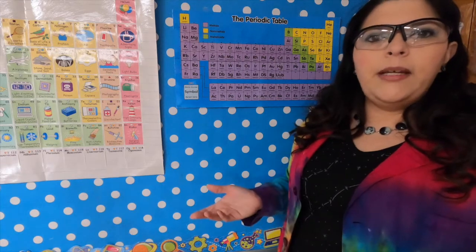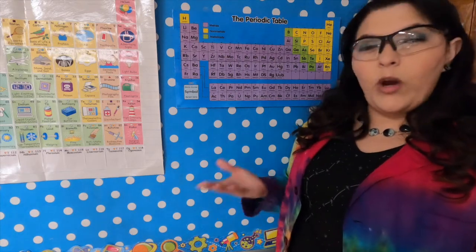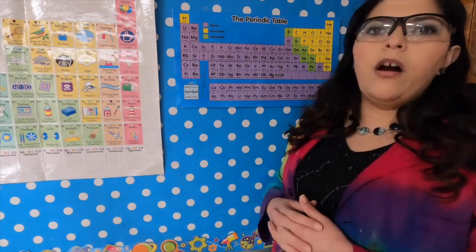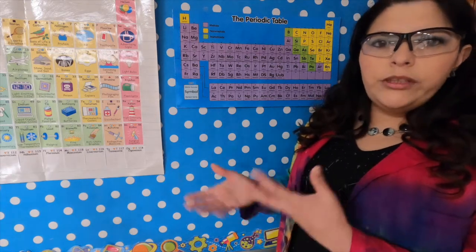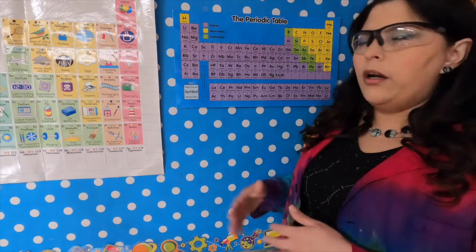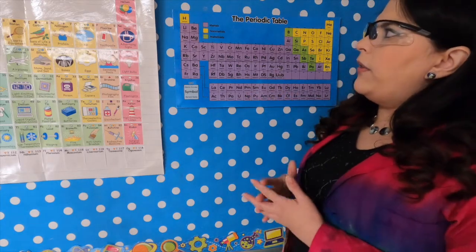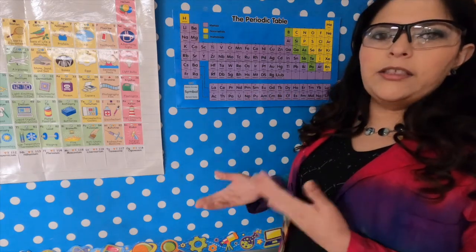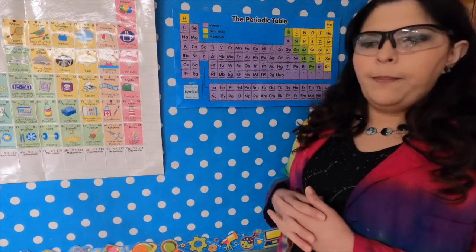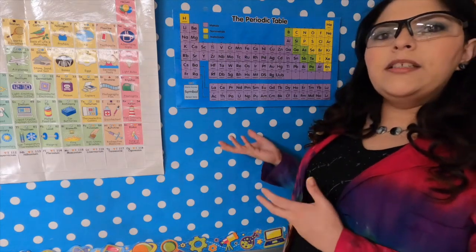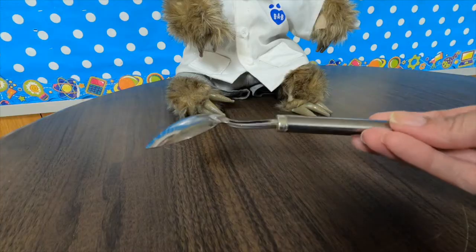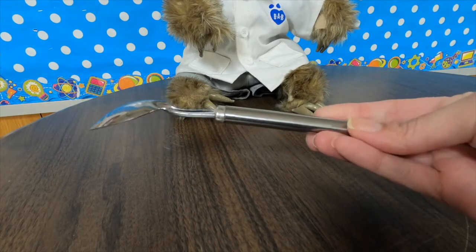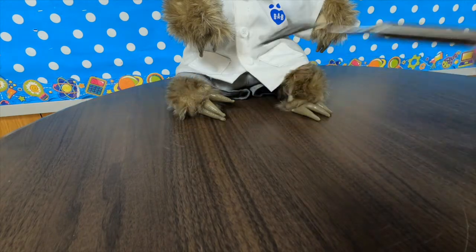Another thing about them is that they are going to usually be gray, silver. There are some exceptions, like gold, it's obviously a yellow color, but most of the metals are going to be silver or gray. Another thing about metals is that they are shiny for the most part. They're going to be that silvery kind of shiny substance.